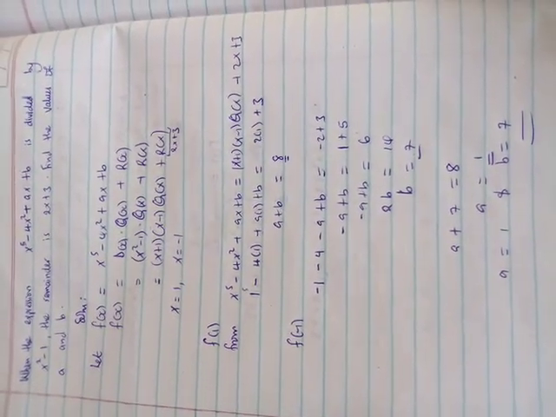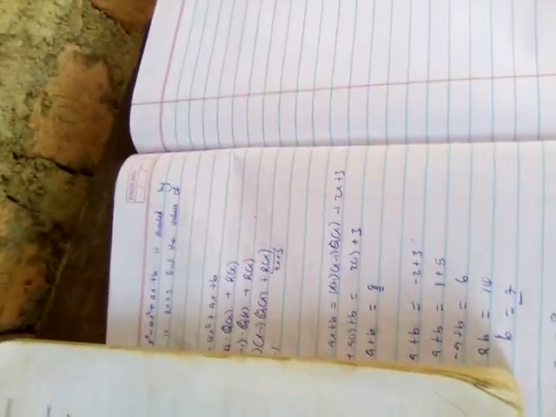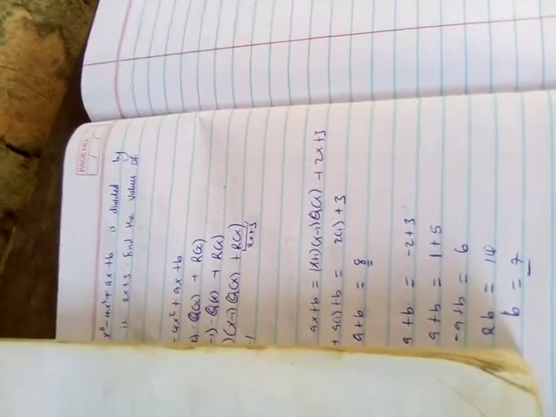Try to follow through slowly. So let us do more examples in our next video, and then introduce the discriminant.